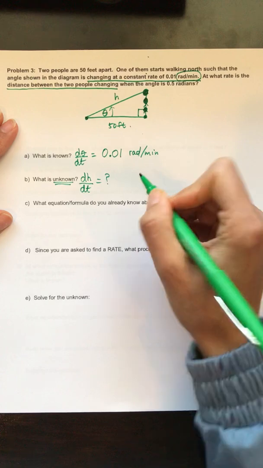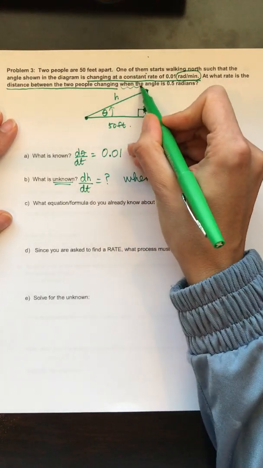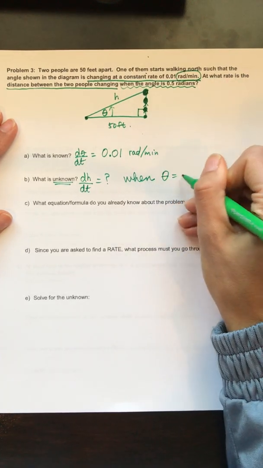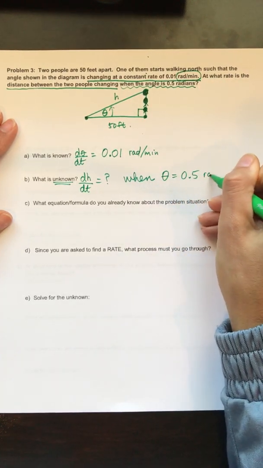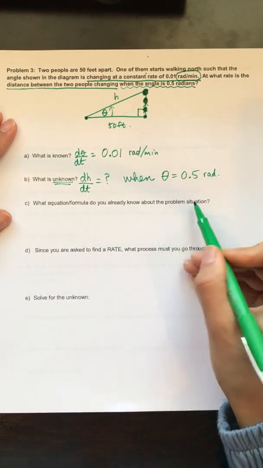Remember, with the unknown, we always have a when. When the angle is 0.5 radians. So when theta is 0.5 radians. All right. What equation or formula do you already know about the problem situation?